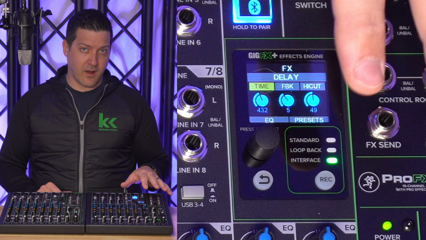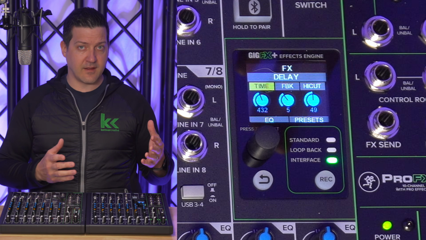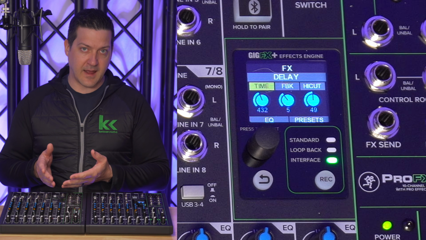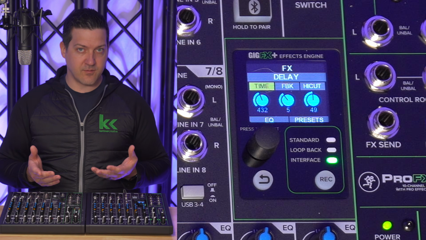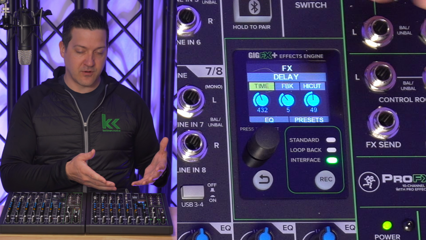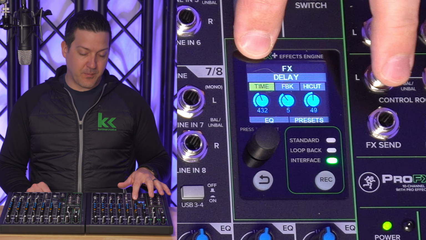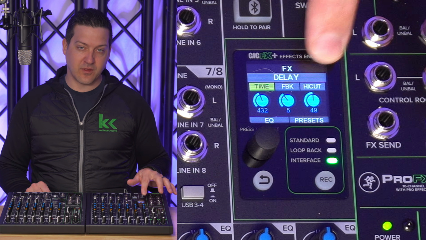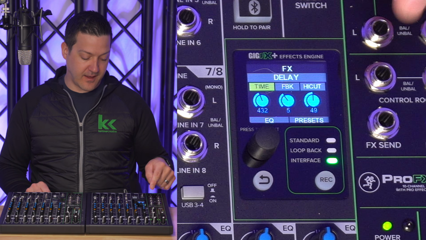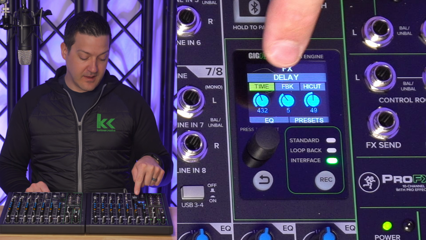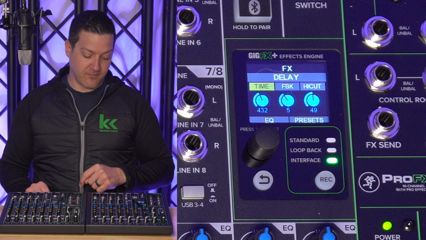Now, you only get 12 effects. So on face value, that sounds like they cut the amount of effects in half. But that's not really the case because you can edit any of the 12 effects in here to make them exactly what you want. Depending on the effect, you'll get to choose between 3 different parameters. Right now I have a delay selected. You can see that I can edit the time, the feedback, or the high cut filter.